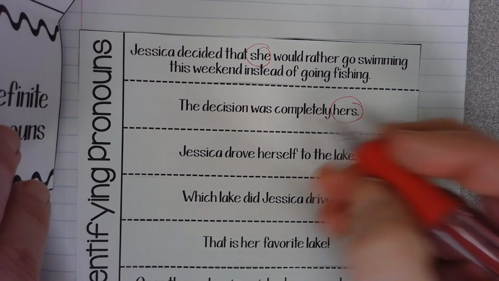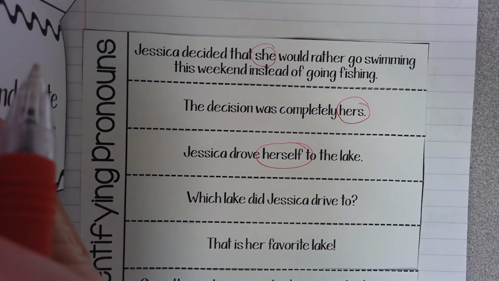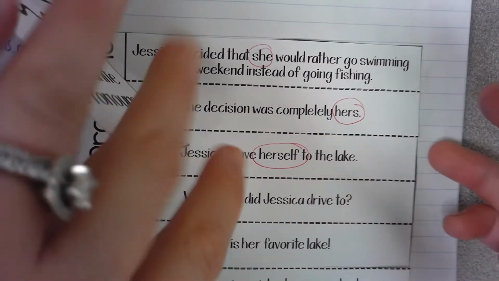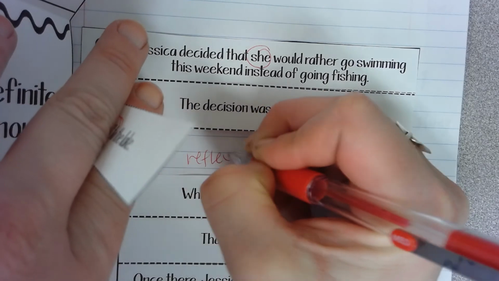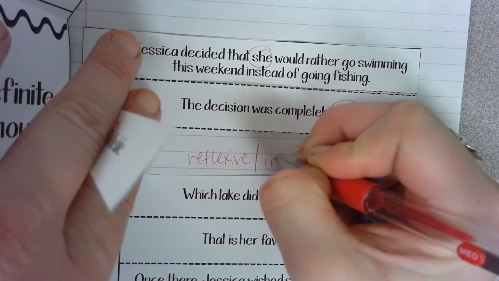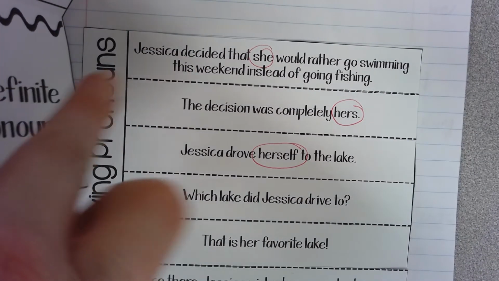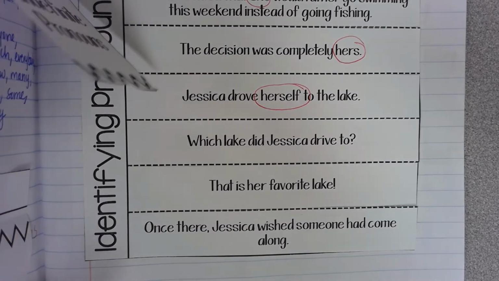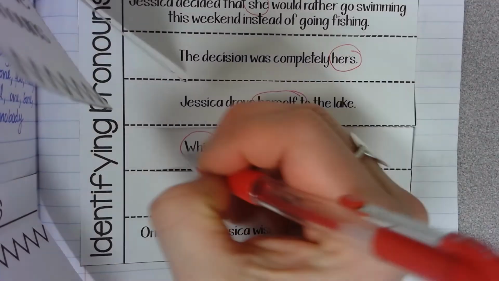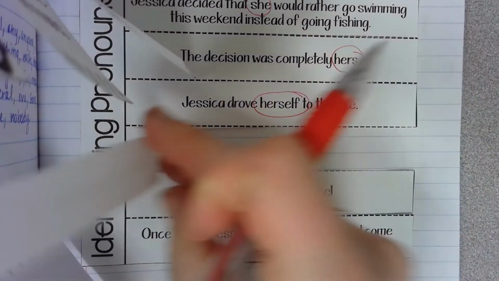This right here is what we are looking at, and this is reflexive. And let's write intensive also, just because it could be used as intensive as well. Okay, so reflexive or intensive pronoun for the third one. Fourth one, which lake did Jessica drive to? Which is our pronoun, and this is acting as an interrogative pronoun.